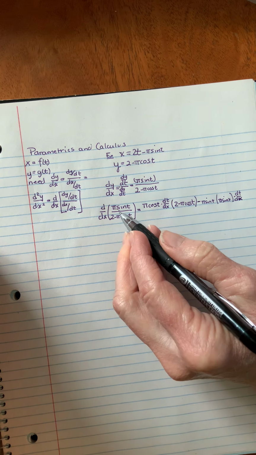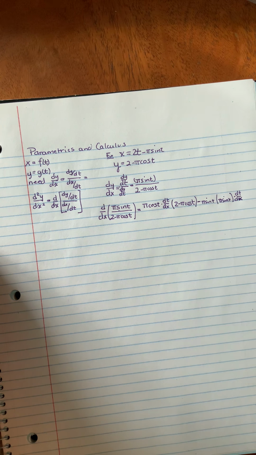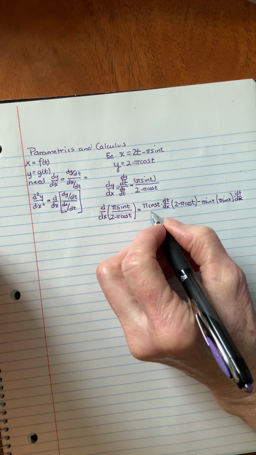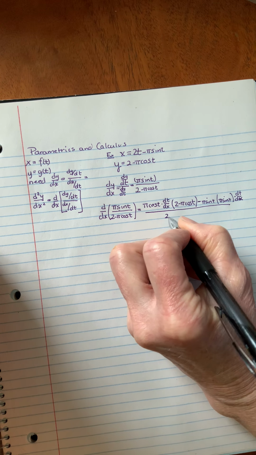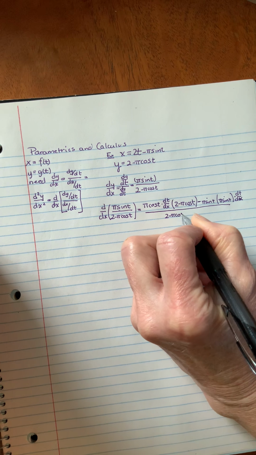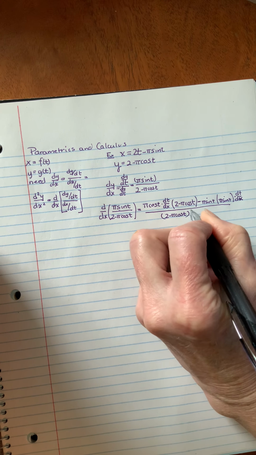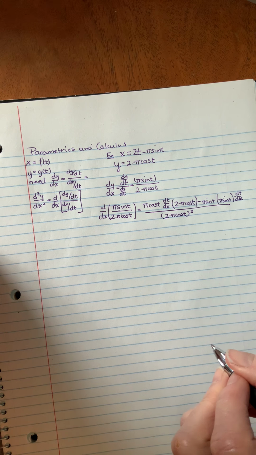I did this one wrong, didn't I? Oh no, yeah, this is dt/dx. Okay. So there's the derivative of the numerator. Then we've got to have the denominator squared. Okay, so it gets a little bit involved.